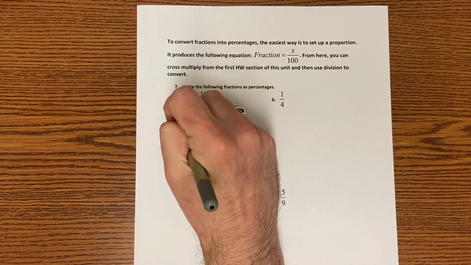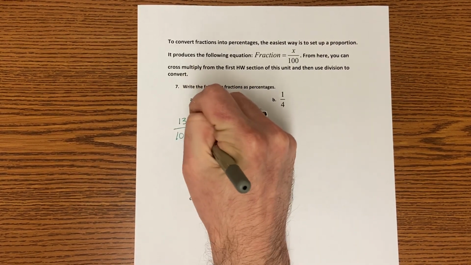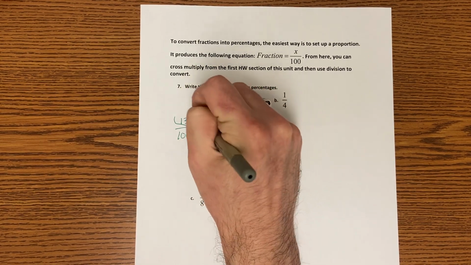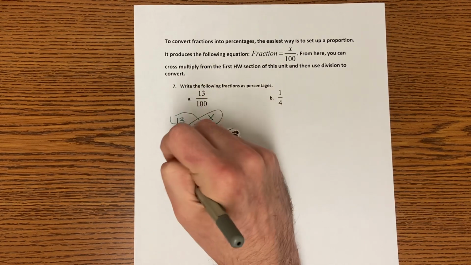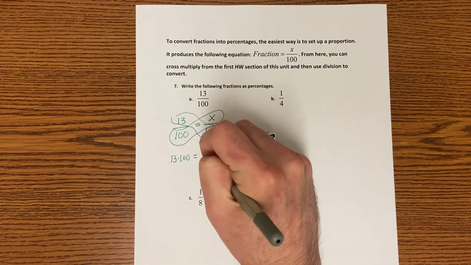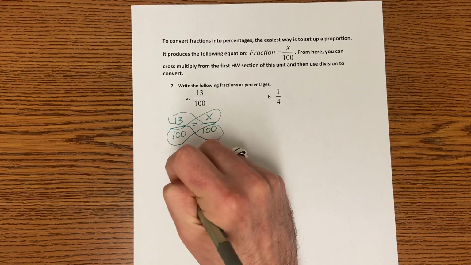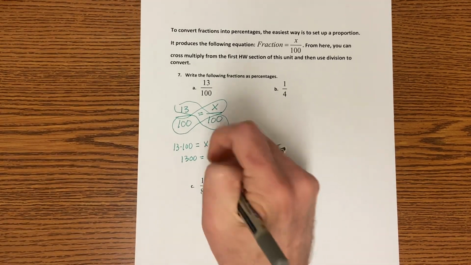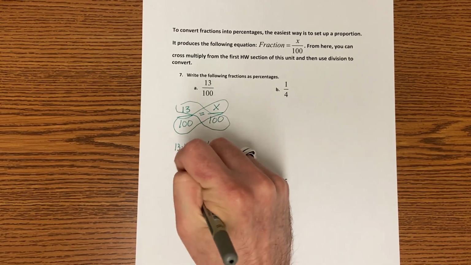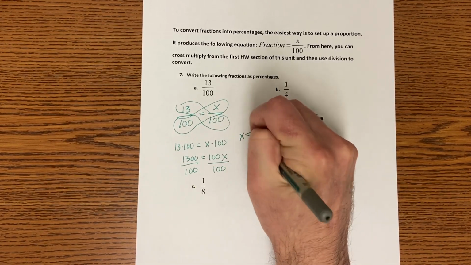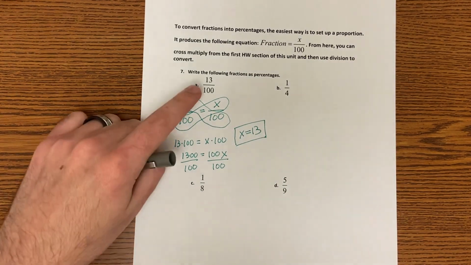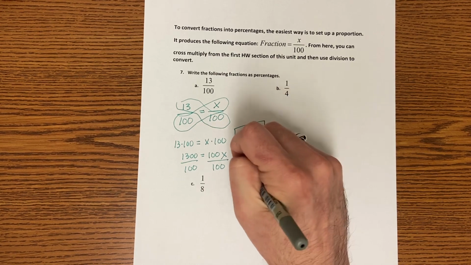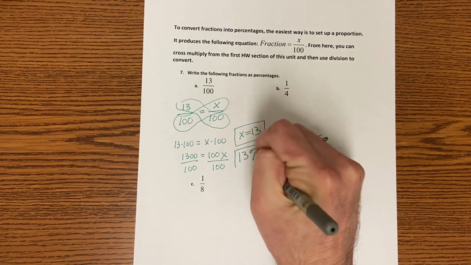Now, if it's already over 100, this is pretty easy. 13 over 100 is equal to x out of 100. If you cross multiply, you get 13 times 100 is equal to x times 100, or 1300 equals 100x. It's somewhat redundant to do it this way, but then you can divide by 100 to get that x is 13. Generally speaking, if you have a fraction already over 100, that numerator is going to be its percent. So if x is 13, this is really 13%.